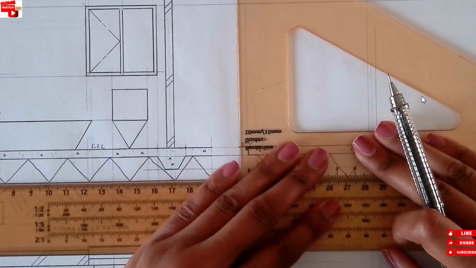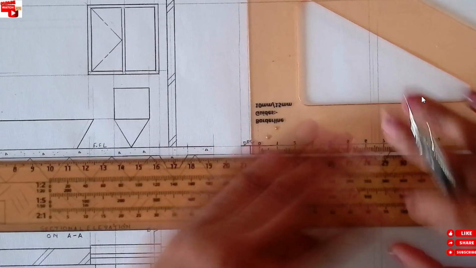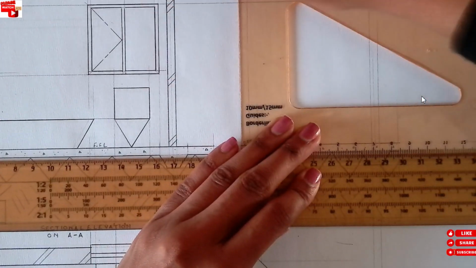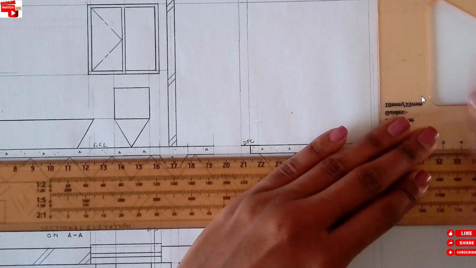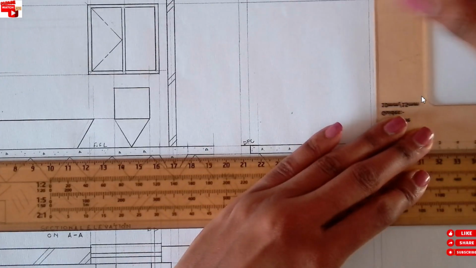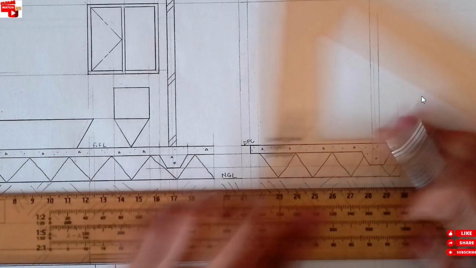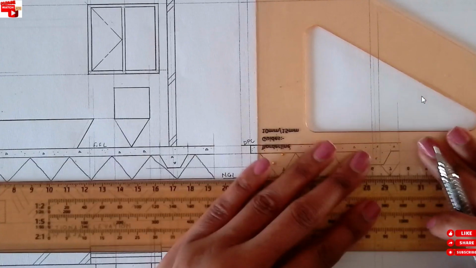So just now project my walls up, and then that middle as well.